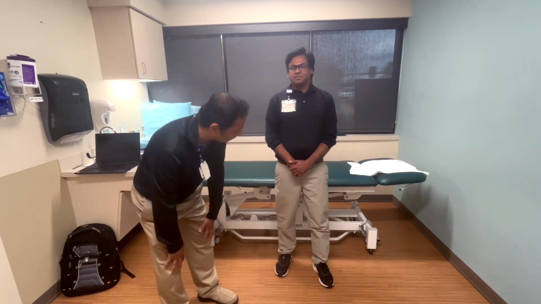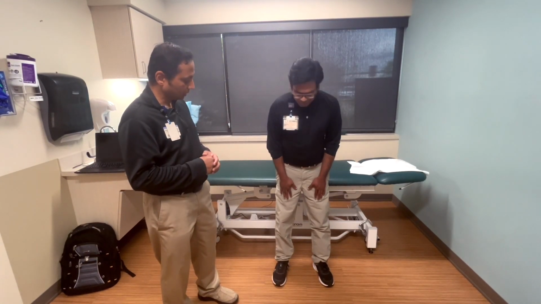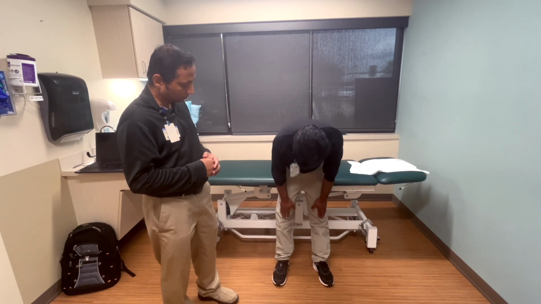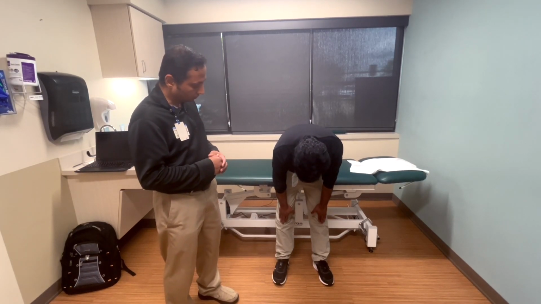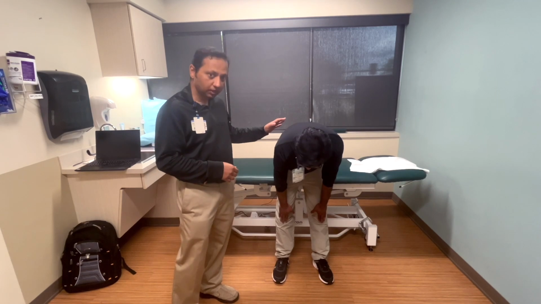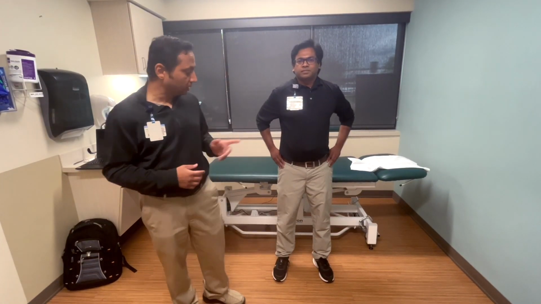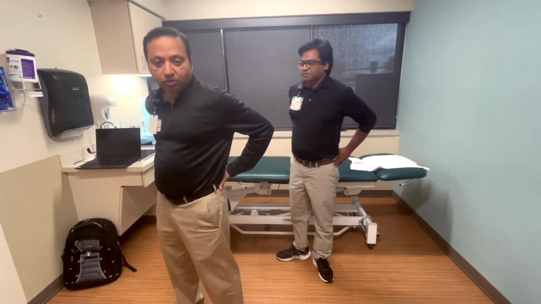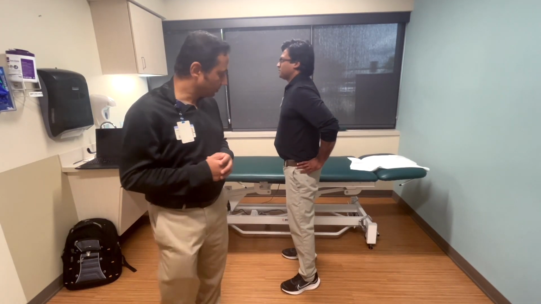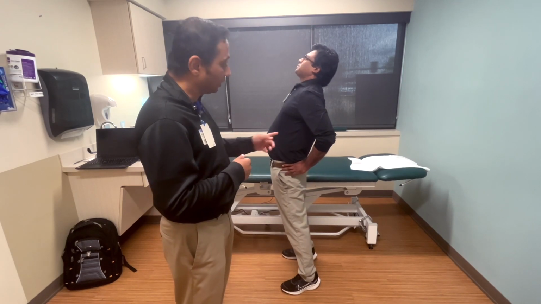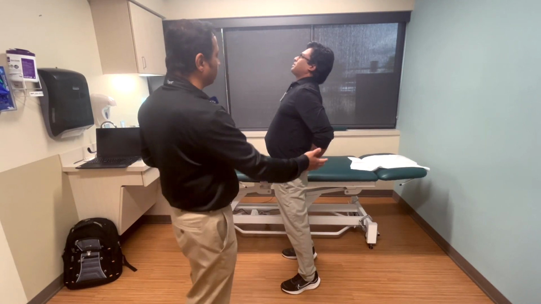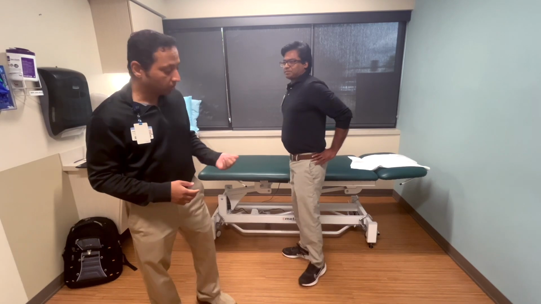Let's have you forward bend one time. Yeah. That's how I can go. Okay, come back up. That looks like he's going a little bit further than the last time we checked, which is again a favorable response. Can you turn and can you show us how far you can bend backwards? That looks better than the last time we checked baseline. Very good. Come back up. So that's a favorable response too.